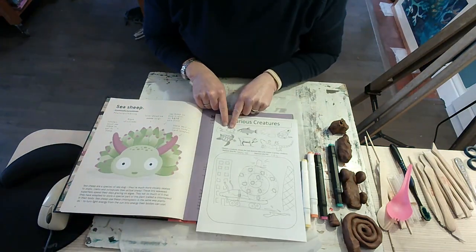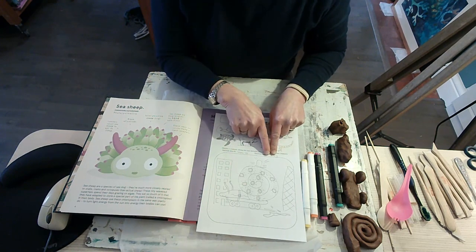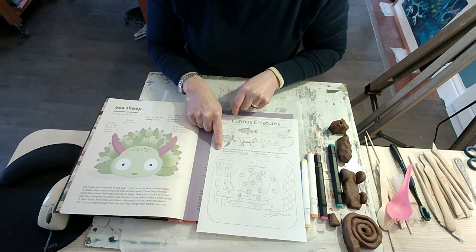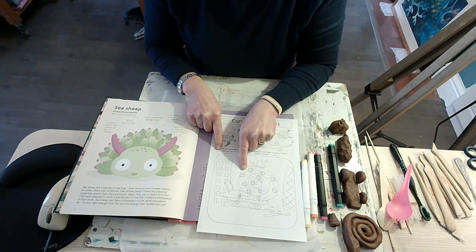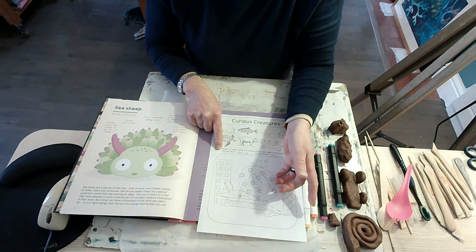I chose a snail to start off with. And on my decision dice, I had a show off who lived in the city. So this is my show off snail that lives in the city. And because he lives in the city, I put him on a roller skate because I think he needs to get around a bit quicker.